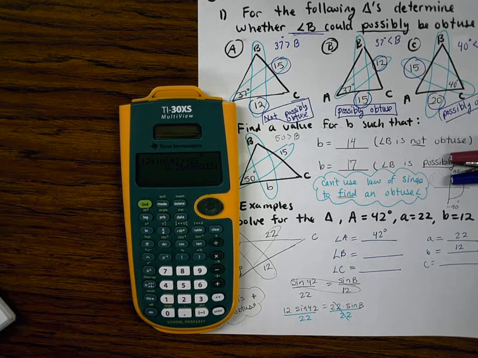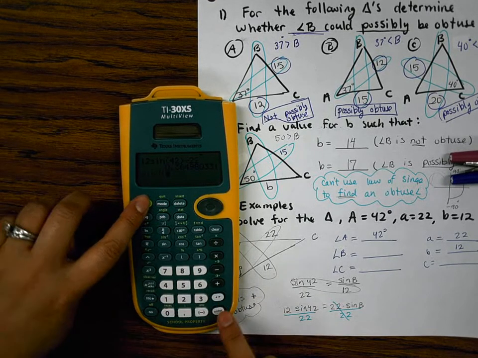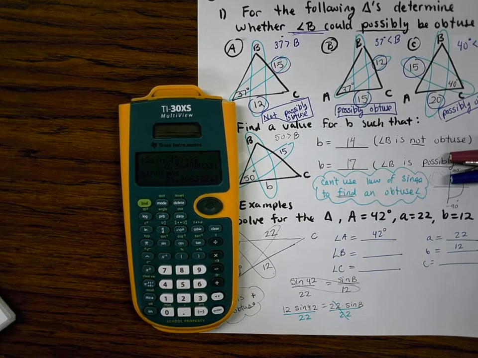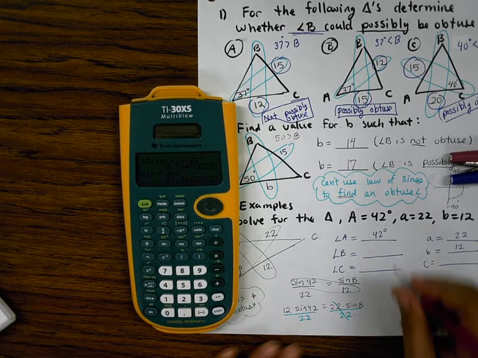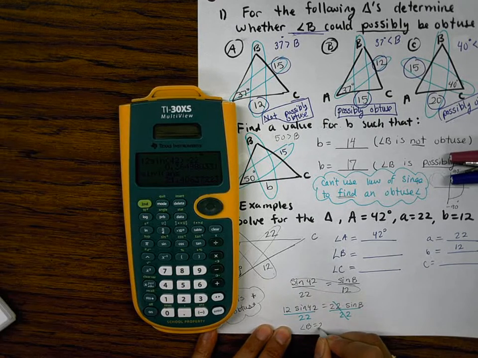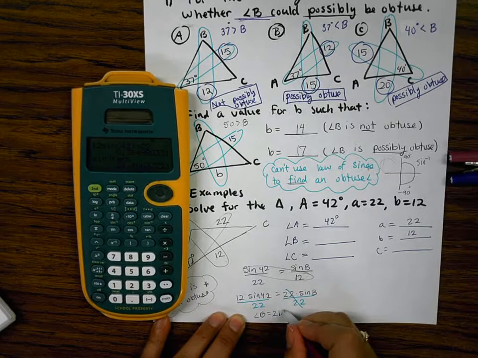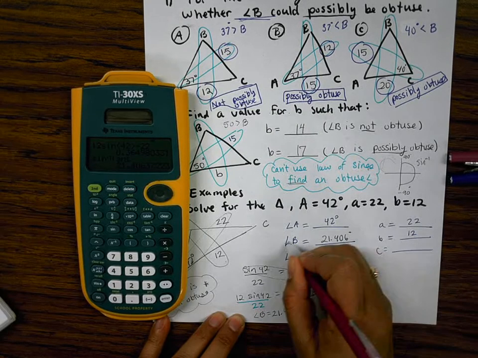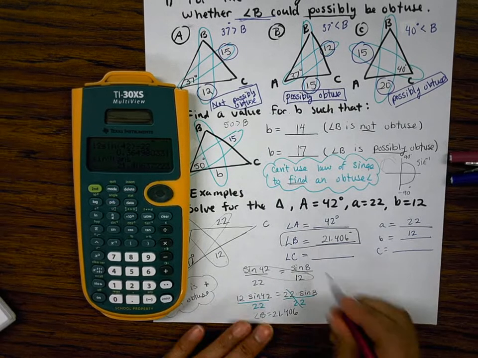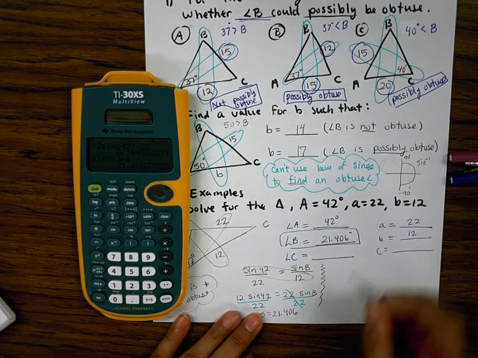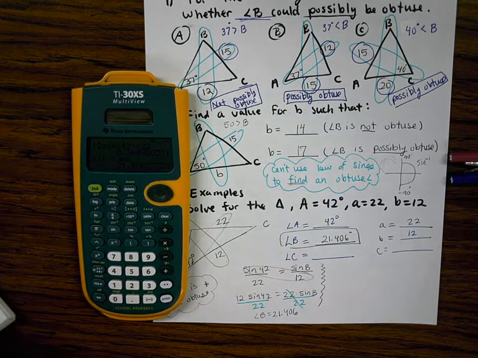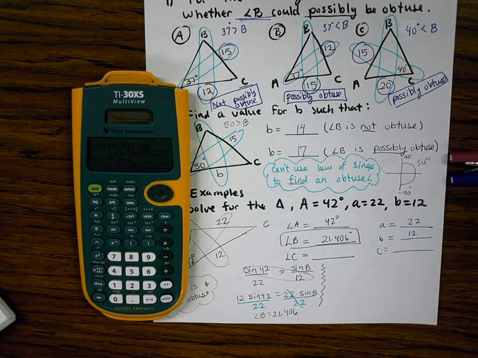I end up with 0.3649, blah, blah, blah, but that's not my answer. I hit second sine, second answer, equals, and I get 21.406. Now remember, you can use the interior angles add up to 180 to find angle C. Do that now. Add those together and subtract from 180.